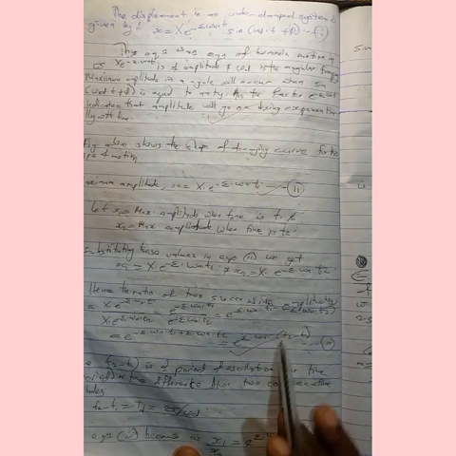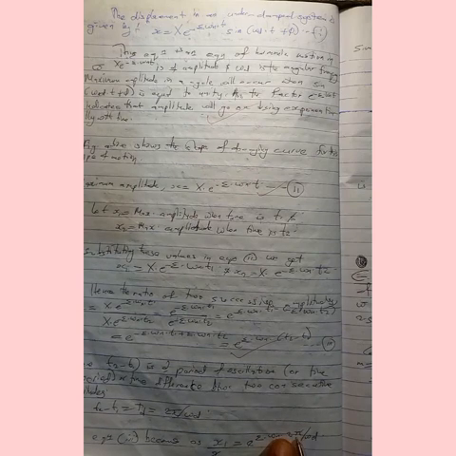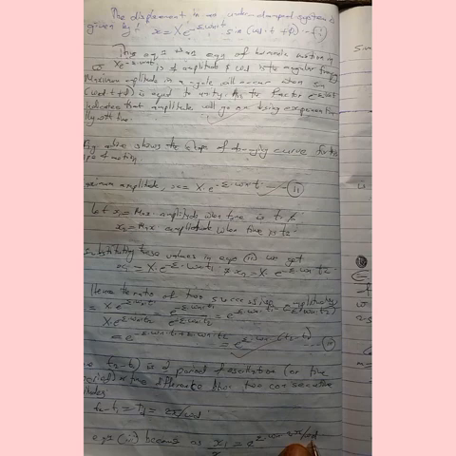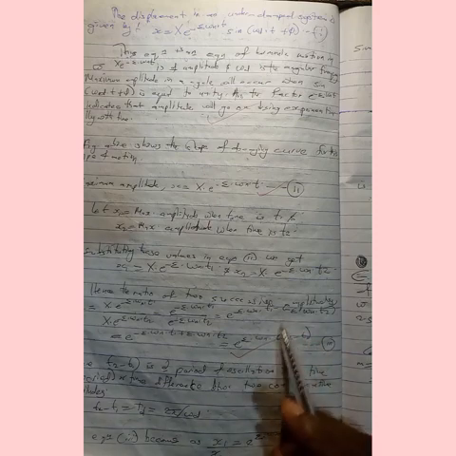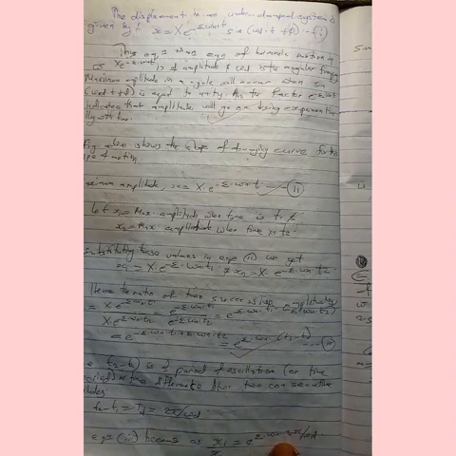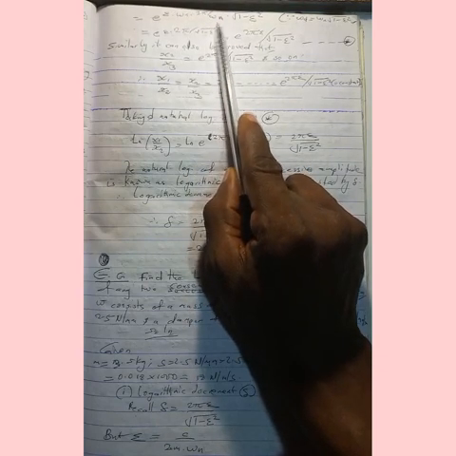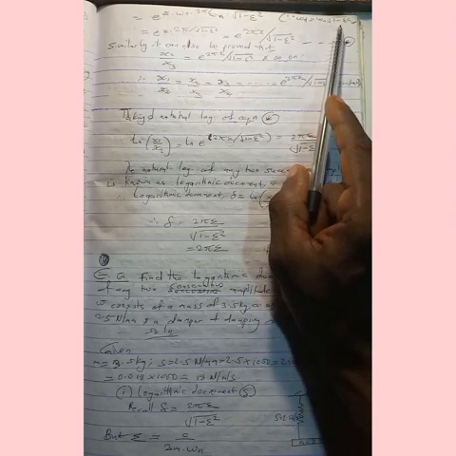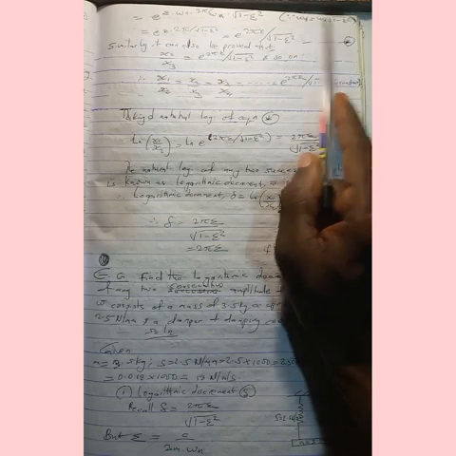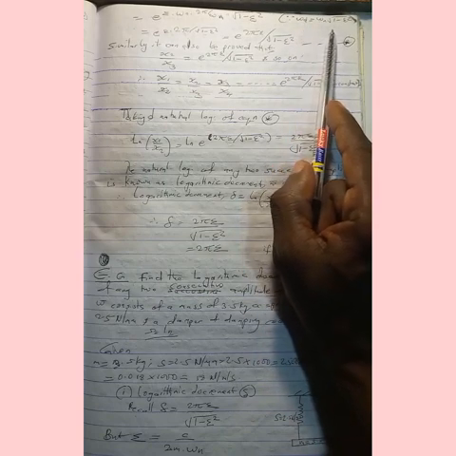x1 over x2 equals e raised to the power damping factor omega n times 2 pi over omega d. That is to say, instead of t2 minus t1 in equation 3, we have replaced it with TD, and we know that TD is 2 pi over omega d. Now we have e raised to the power damping factor natural frequency 2 pi over omega d, where omega d is equal to omega n square root of 1 minus damping factor squared. We used this relation when deriving the formula for displacement in an underdamped system.